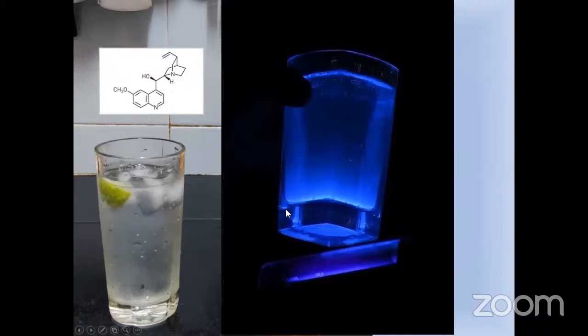And one can use a control experiment by taking, instead of tonic water, some other soft drink, for example. For instance, you can even use soda or Sprite or 7-Up, and you show that since it doesn't have quinine, it doesn't show this beautiful glow.